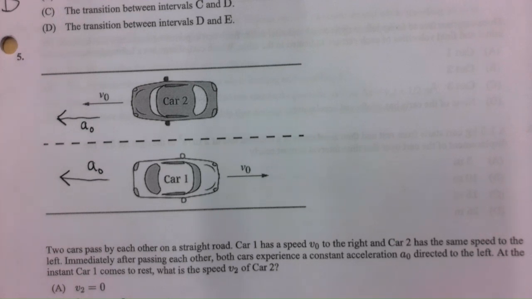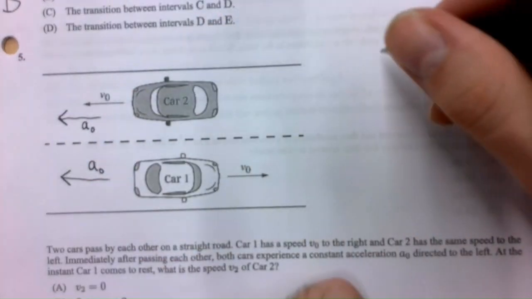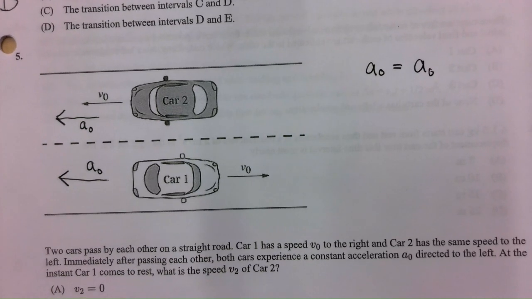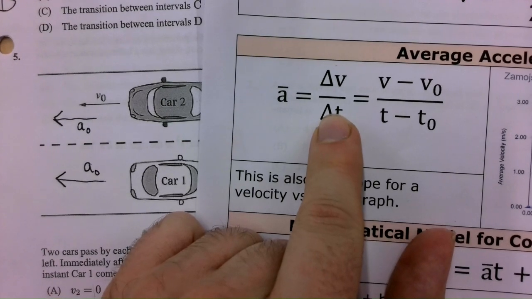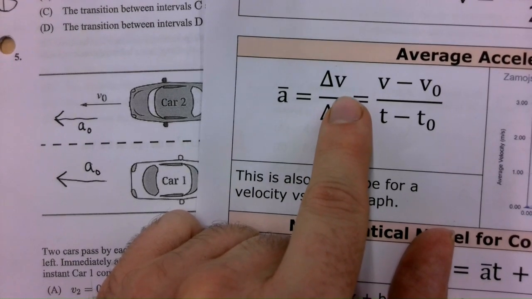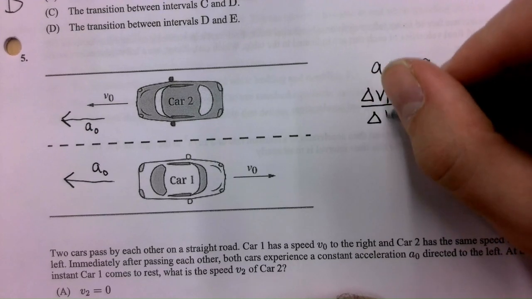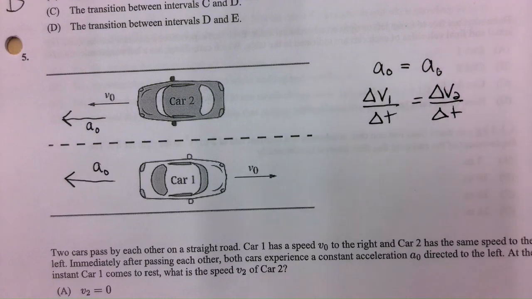There are a couple ways to solve this. I'll show you both of them. The first one is, because these accelerations are equal to each other, you can use them to break down and find out what these velocities are. Acceleration, by definition, and this is a relationship you have to memorize, is the change in velocity over the change in time. And so I could look at the change in velocity for both of these cars. So delta v for car 1 divided by delta t, and delta v for car 2 divided by delta t.